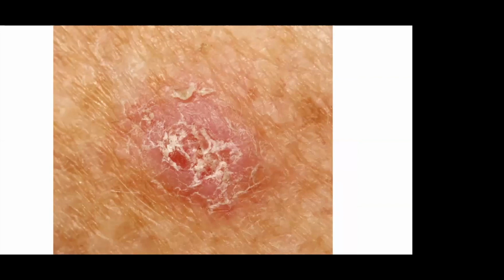Here again, you see similar features of a crusting and a poorly defined lesion, which again is quite typical of these squamous cell lesions.